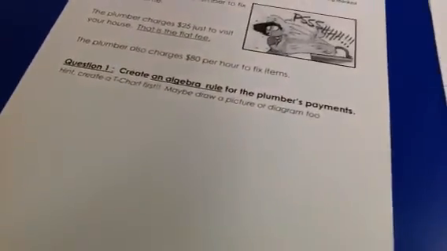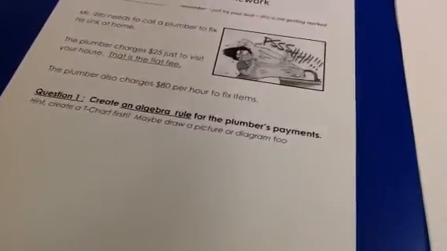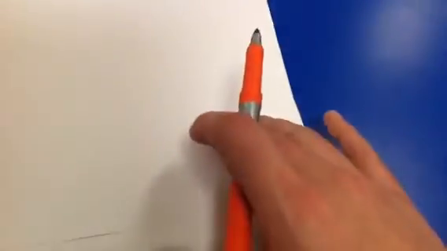So the first question asks us to create an algebra rule for the plumber's payments. And it says, hint, create a T-chart first. So we talked about T-charts a lot in class as the first and easiest strategy to get started with a two-step algebra rule. So we're going to start by setting up our T-chart with term, value.